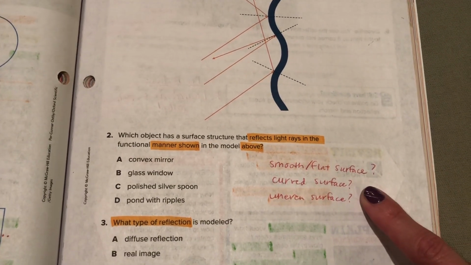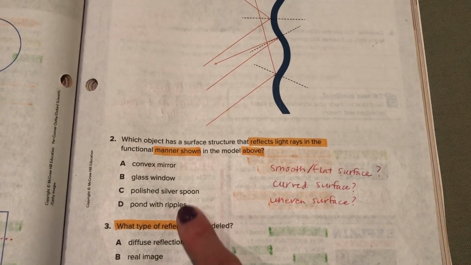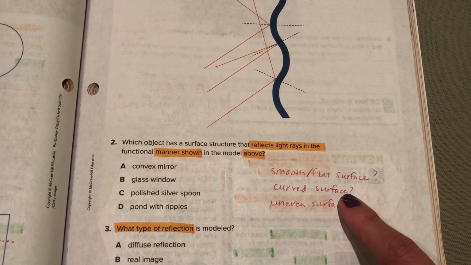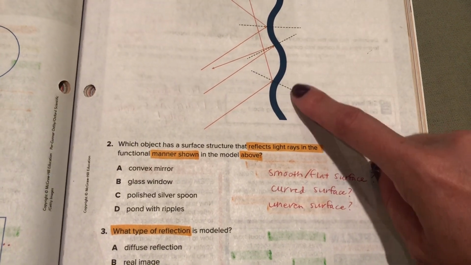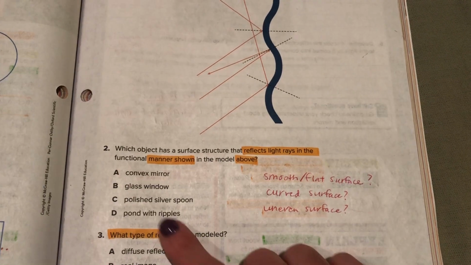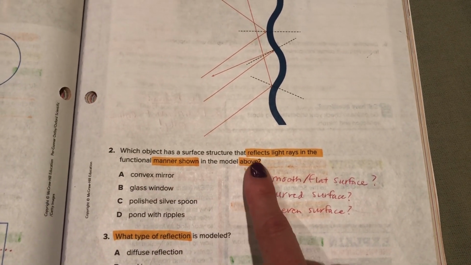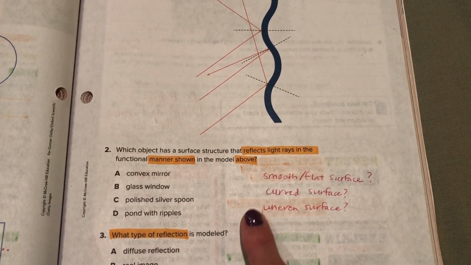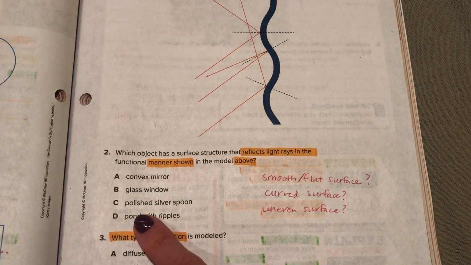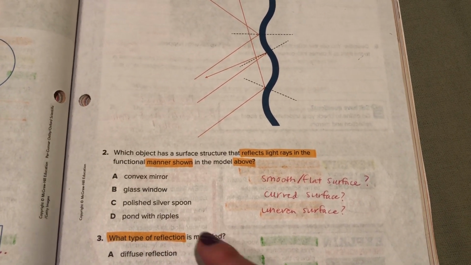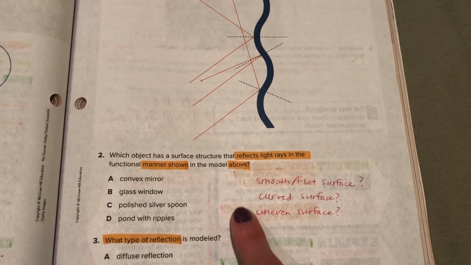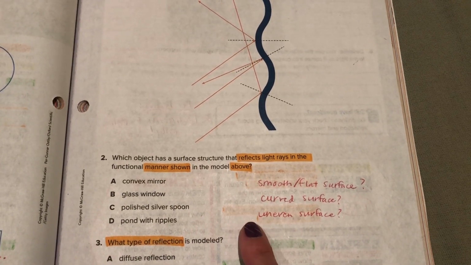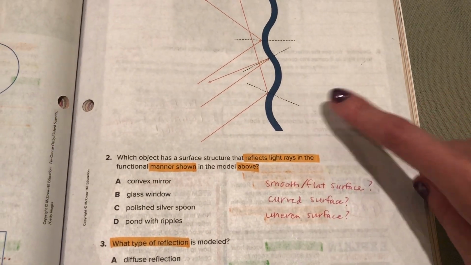So what I want you to be thinking is, as we go through A, B, C, and D, are these smooth flat surfaces? Are they curved surfaces? Are they uneven surfaces like this model below? So we're wanting to look for the one that has the uneven surface. So a convex mirror, what kind of a surface is that? A glass window, what kind of surface is that? A polished silver spoon, whether it's the inside or the outside, doesn't matter. What kind of surface is that? And then a pond with ripples. What kind of surface is that? And which one is similar to this one up here?